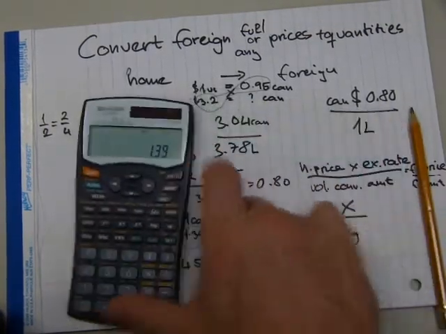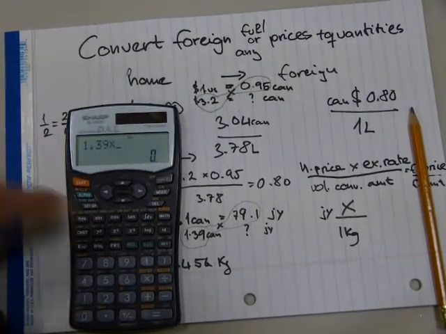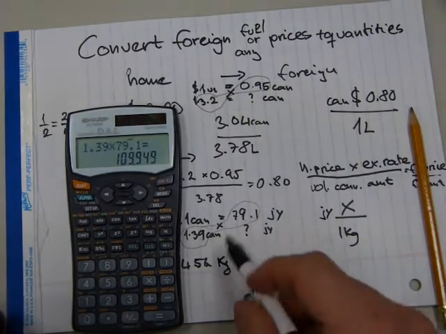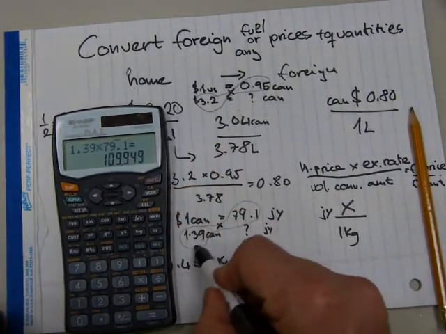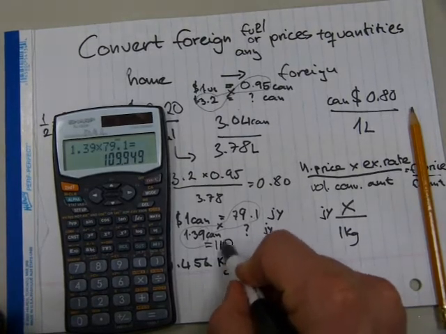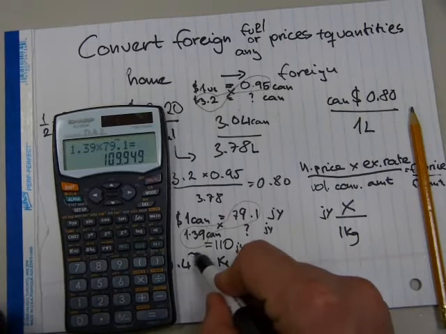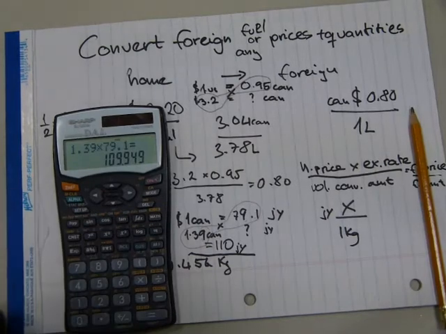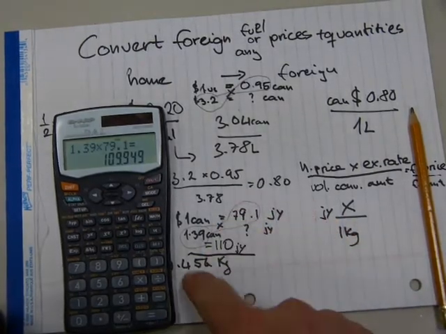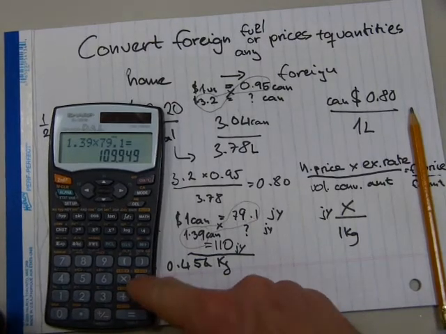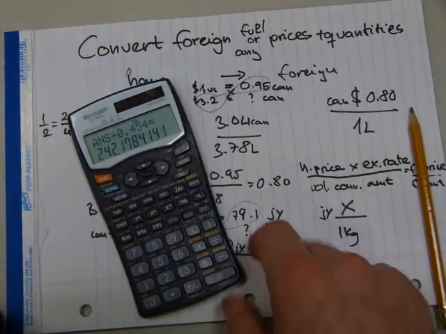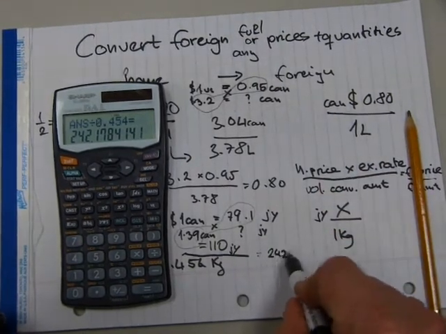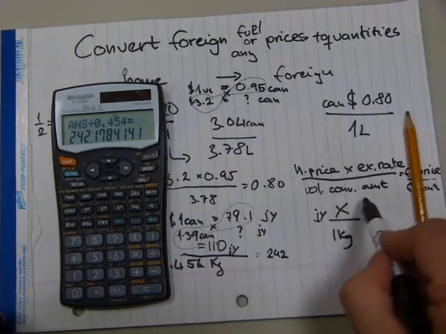So we have to multiply these two amounts together again, and that gives us 1.39 times 79.1 equals 109.9. Can I just write 110, please? Okay. It equals 110 Japanese yen. And this is your new numerator. This is your numerator, this is your denominator. You have to do the division. So 110 divided by 0.454 equals 242. And that 242 goes in there.